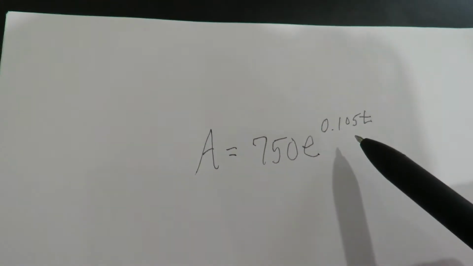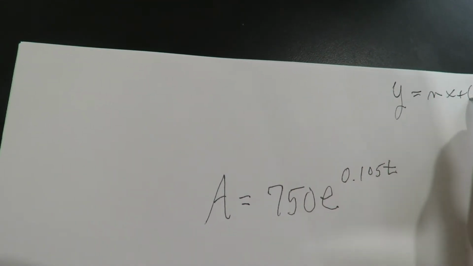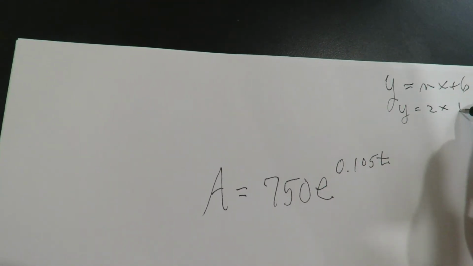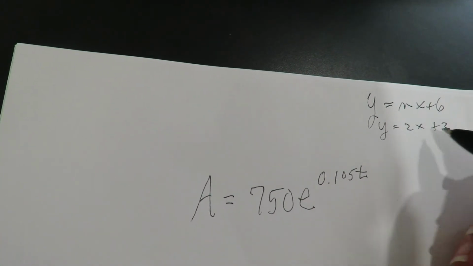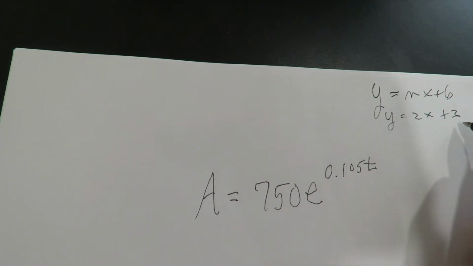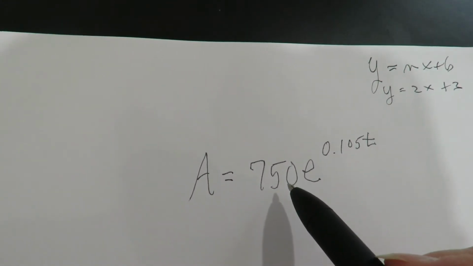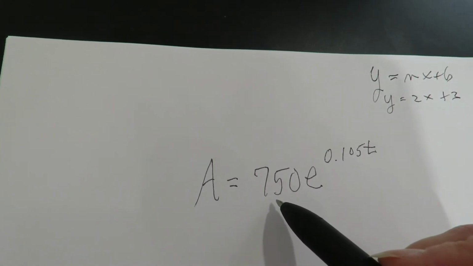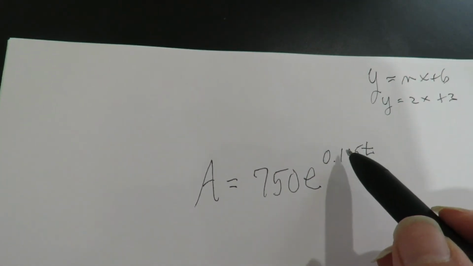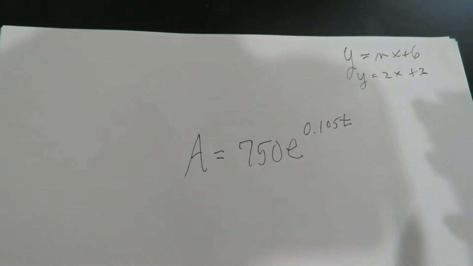Those are fixed values, just like if you had a linear equation, y equals mx plus b, your slope and your y-intercept are fixed. x and y change, but m and b stay constant. It's the same thing when you make a money model. The amount invested and the percent rate are fixed. They will stay the same for whatever applications you do.